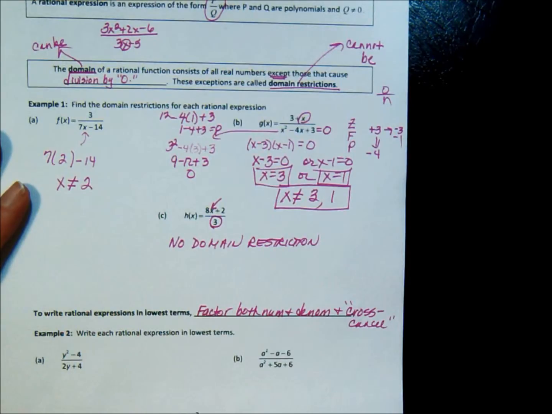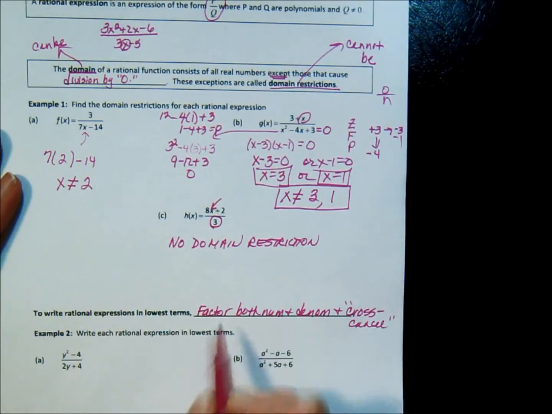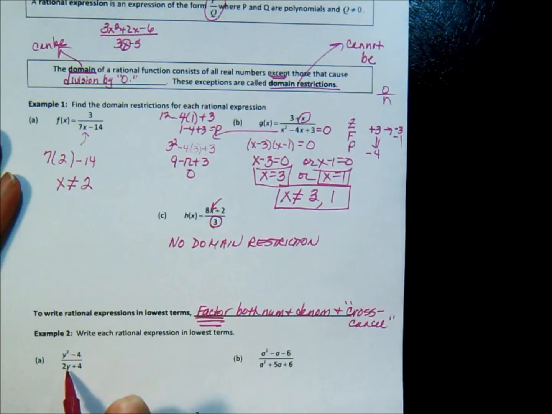So let's try one of those. And the main thing that you need to remember here is you cannot cross cancel parts of a numerator or parts of a denominator until it's been factored. So factor first. So here I can't cross cancel this y with part of that y, or those 4's, because this is a unit and this is a unit. So what I have to do is get it down into factored form.